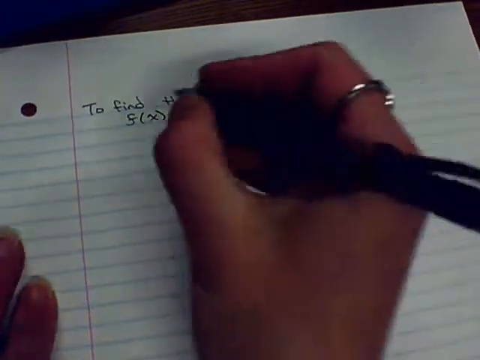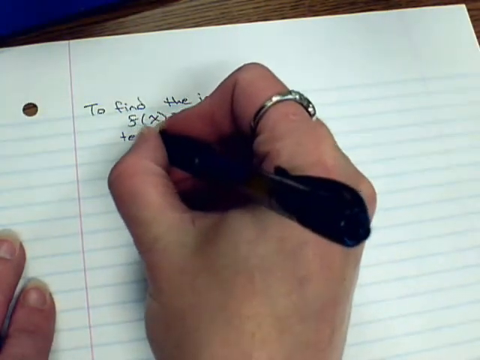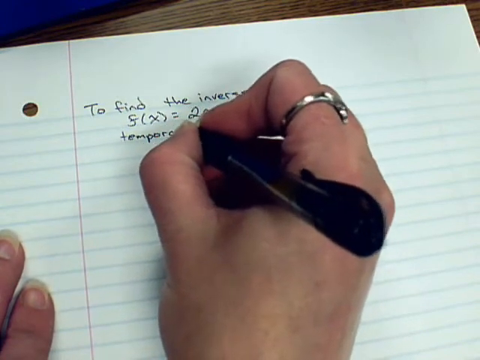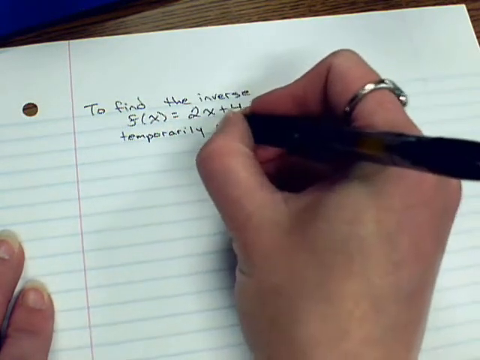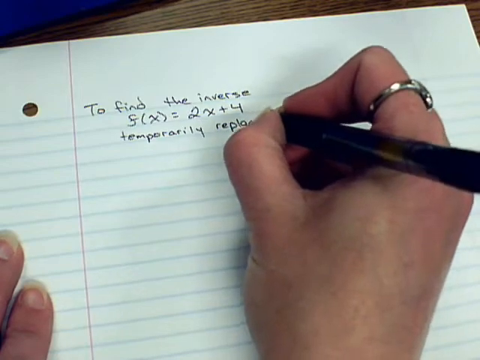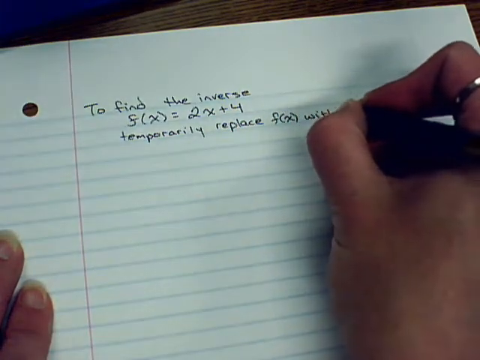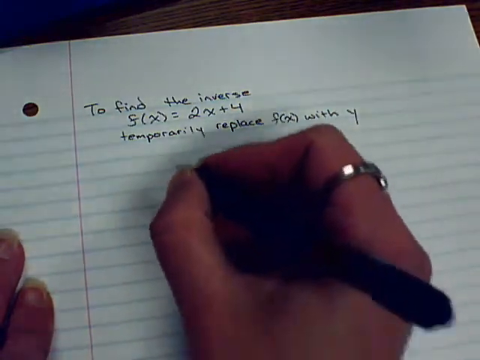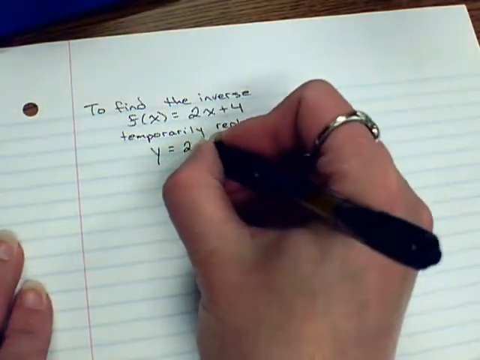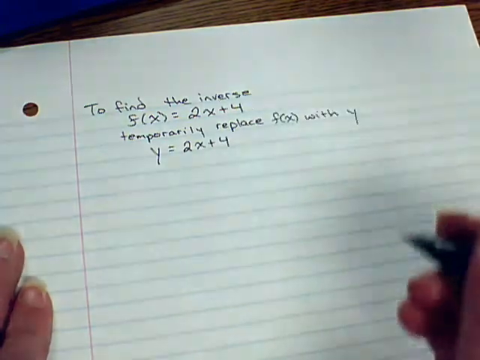To find the inverse, temporarily replace that f of x with y. So we end up with y equals 2x plus 4.